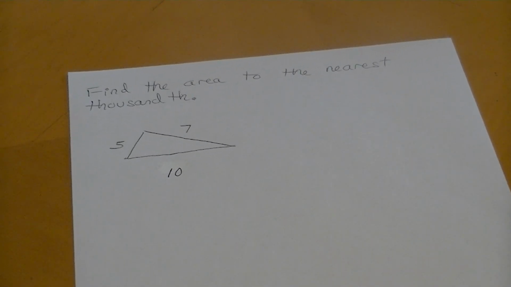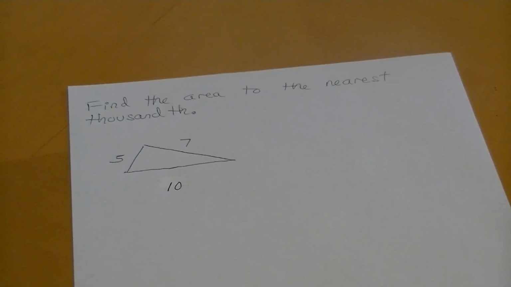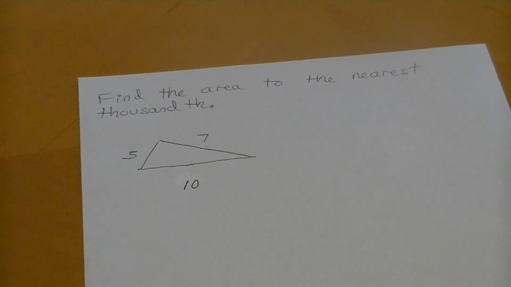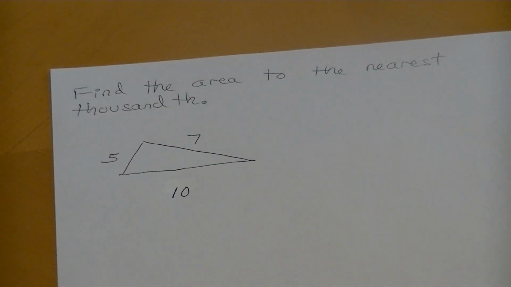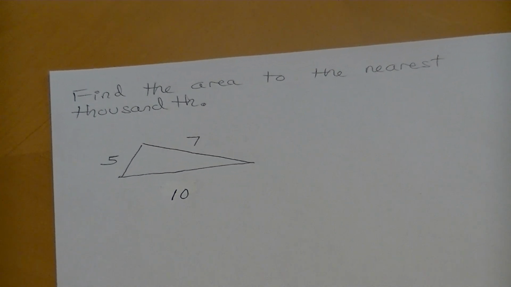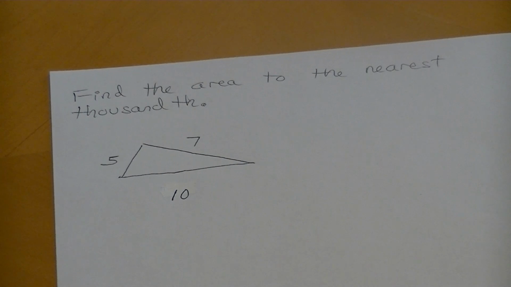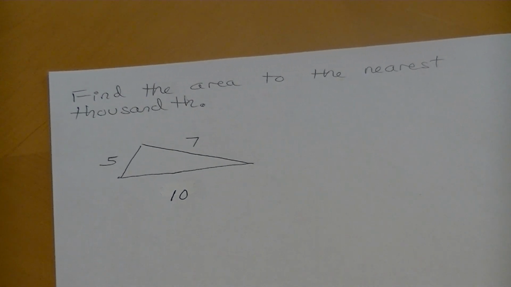All right, continuing along with areas of triangles. Check this out. I want to get the area of this triangle to the nearest thousandth, so 3 decimal places. In a previous video, we proved any triangle is 1/2 base height. But remember, the base and height have to be perpendicular to each other.